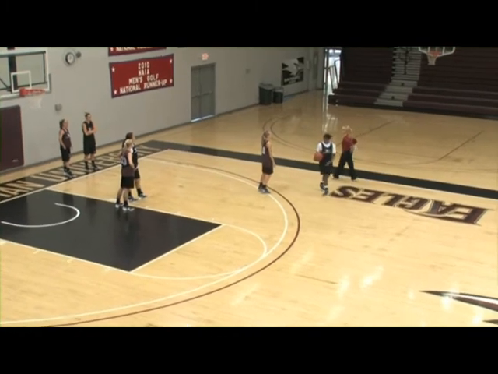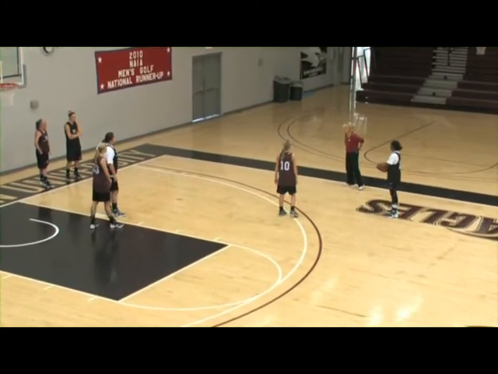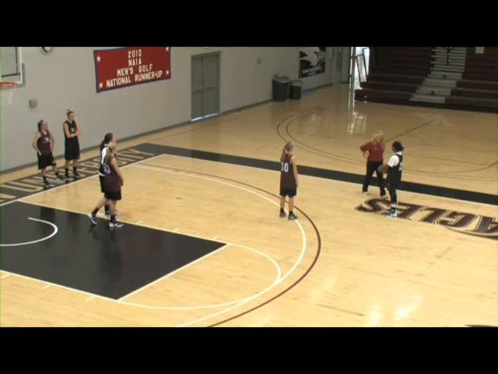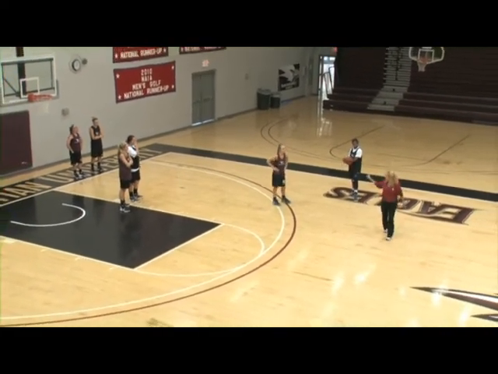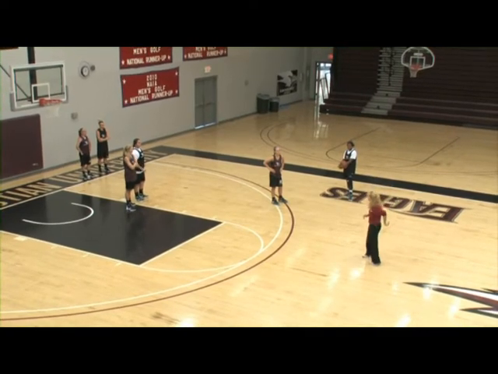Okay, so ours is based on location and personnel. All right? Show, fire, switch, ice. I got them all. Okay, that's ball screen coverage.